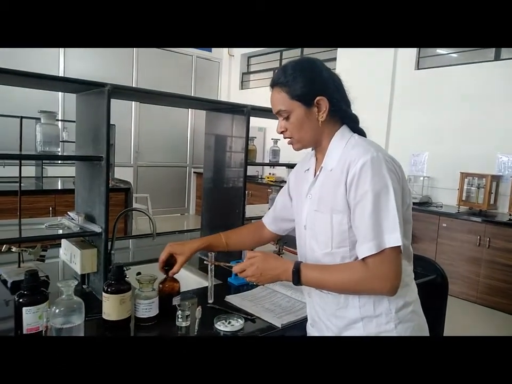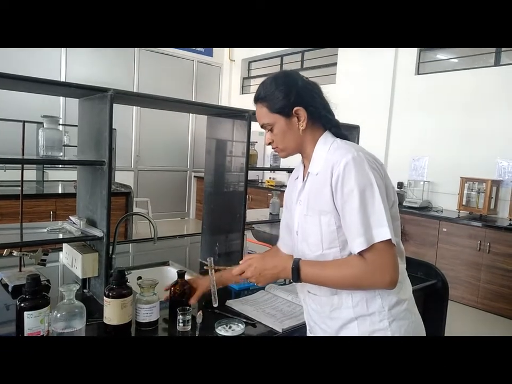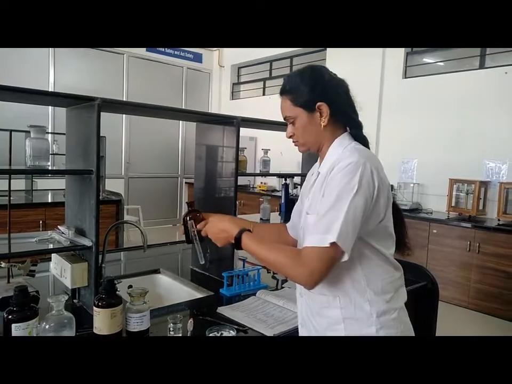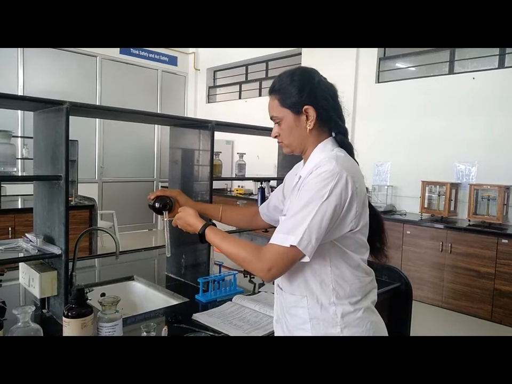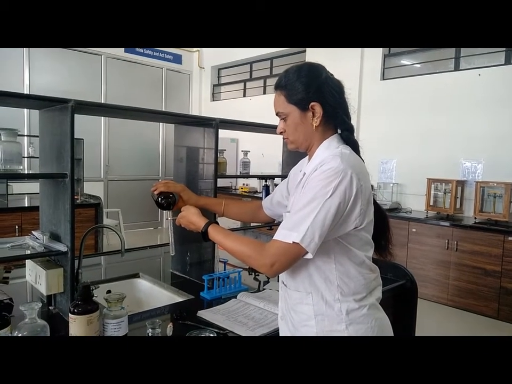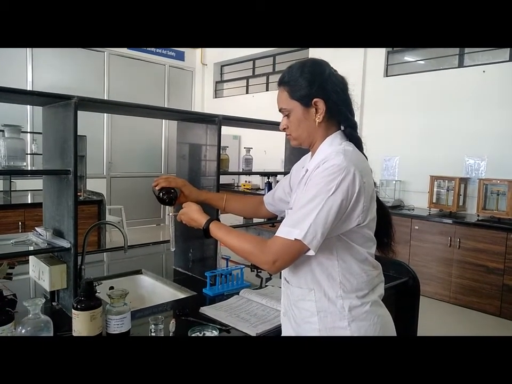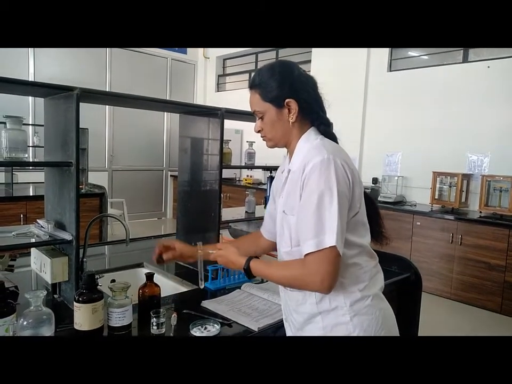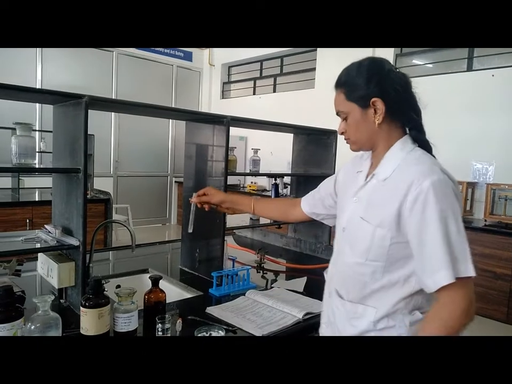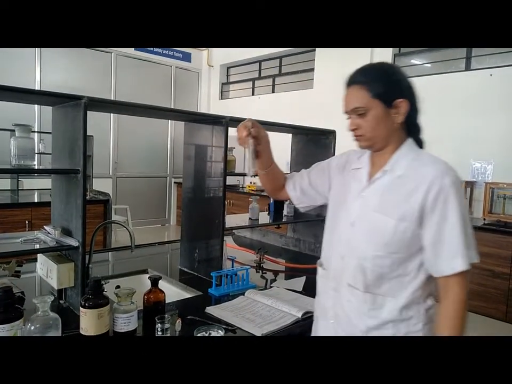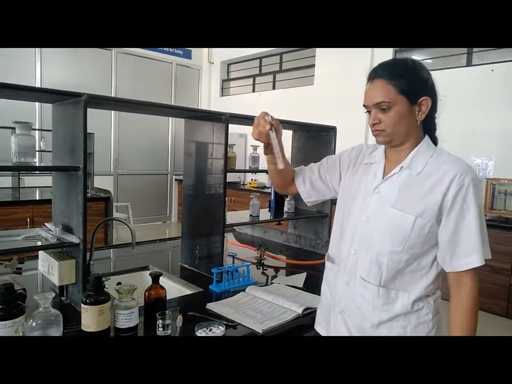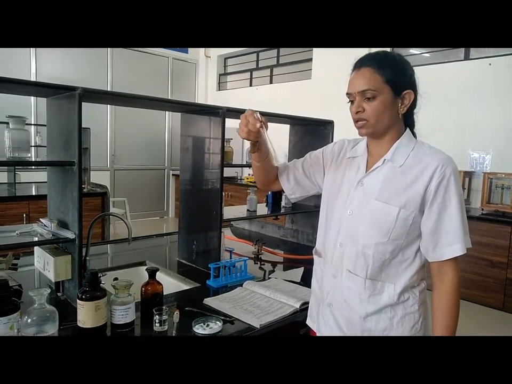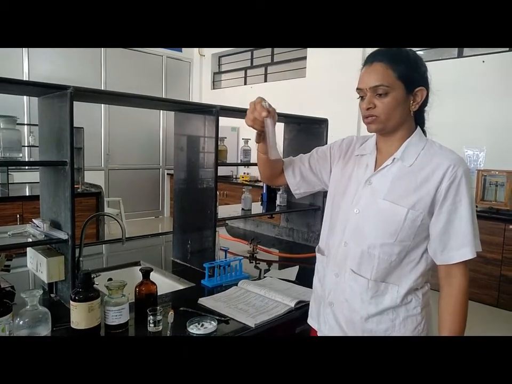Then add ethanol. Aspirin is soluble in ethanol, freely soluble in ethanol.